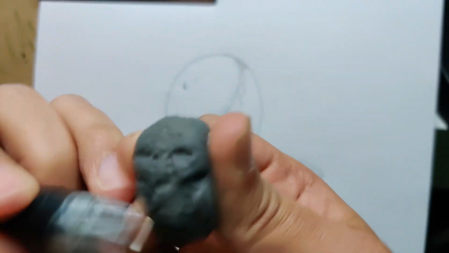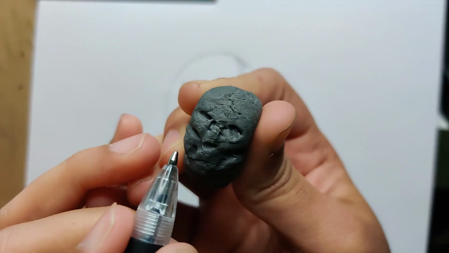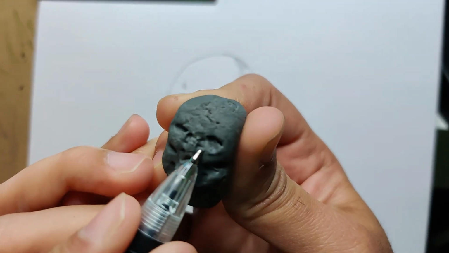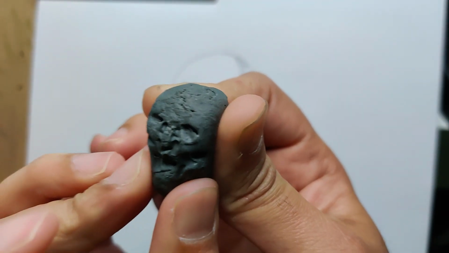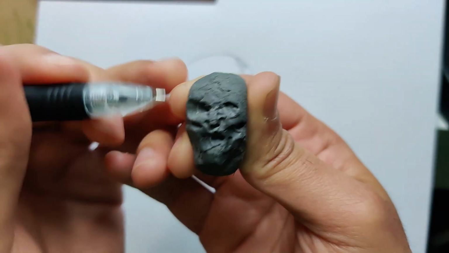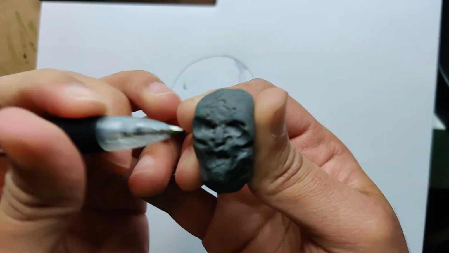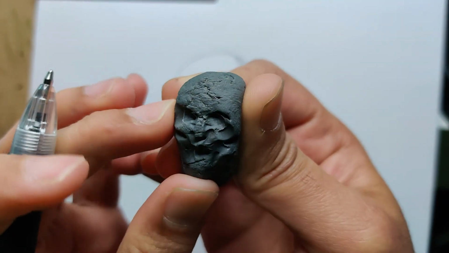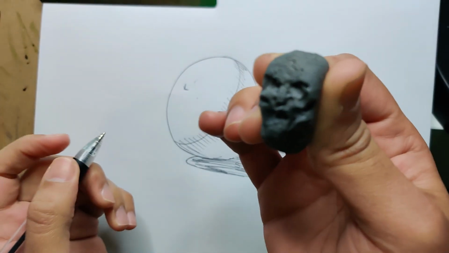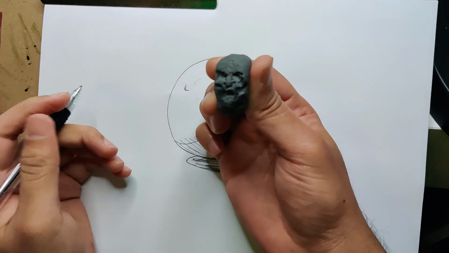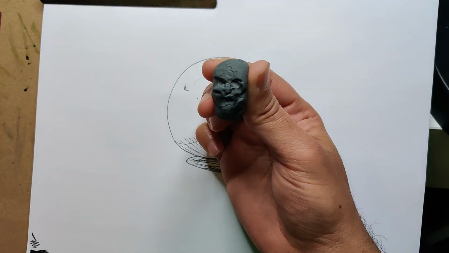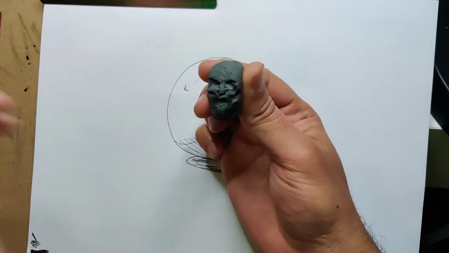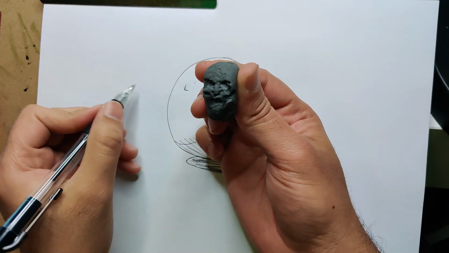So as you can see, this looks like a kind of a monstrous face, but the concept that I'm trying to say is, look at those cavities where the light has a very hard time going in. So it's creating kind of shapes there. See? So what I'm going to do is take a reference from this and try to draw these shapes I'm seeing from this object that I've just created.